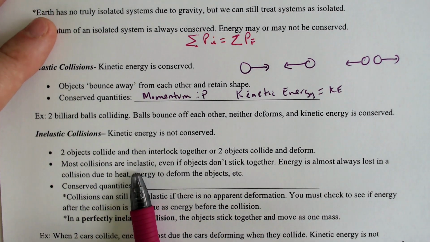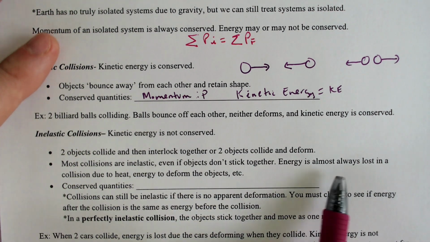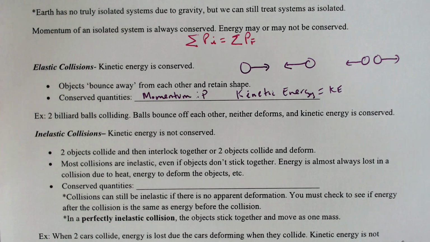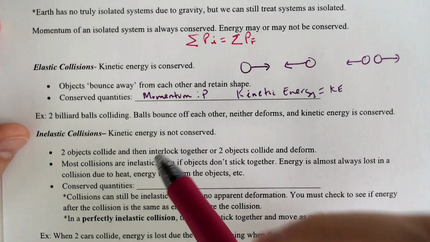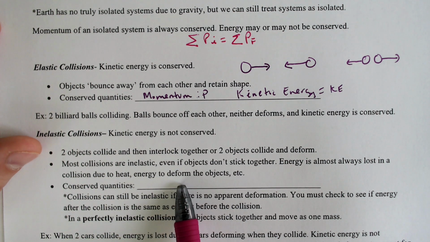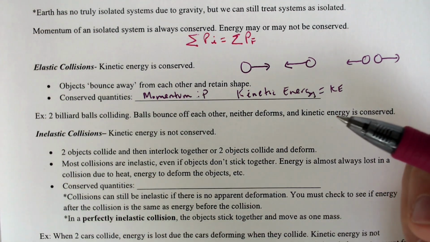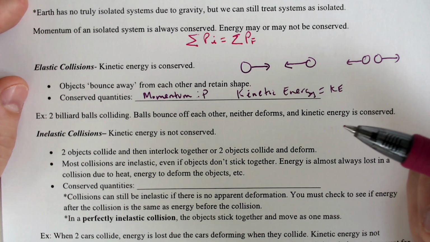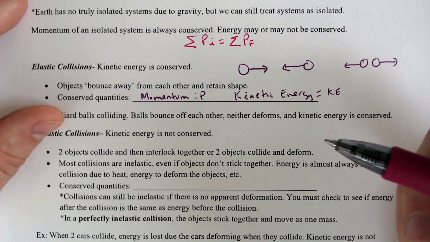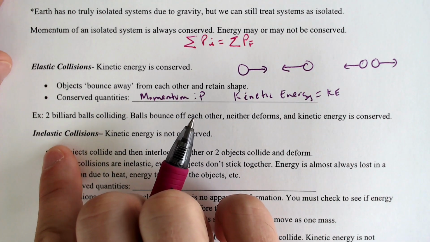They will have things that stick together, and with all of the stuff that's happening at the microscopic level or in friction or whatever, energy is lost due to heat, deforming of the object, or the fact that the energy that was moving with the momentum just was transformed into some other kinetic energy that caused a sound. A sound is technically energy. All right, so anything that happens with that would lose some kinetic energy and therefore would be considered inelastic.